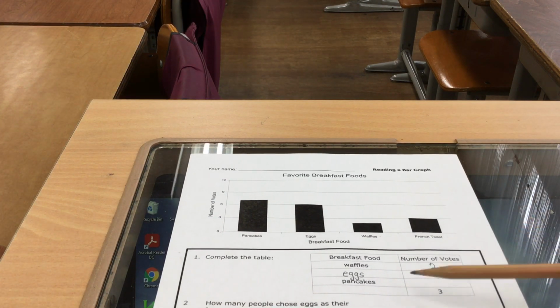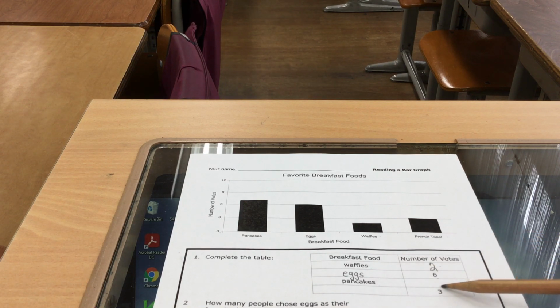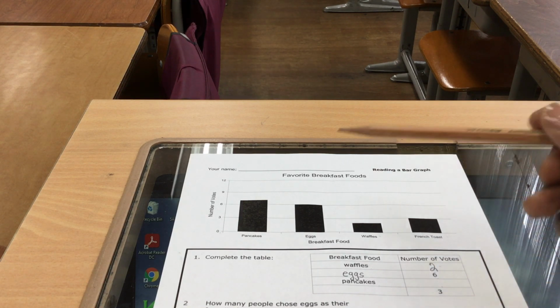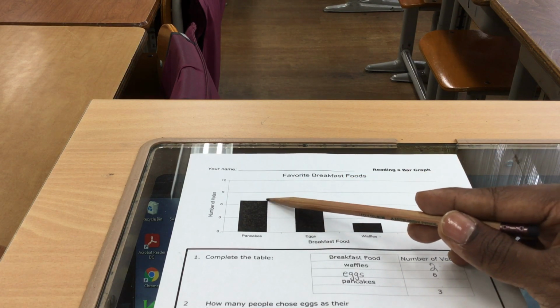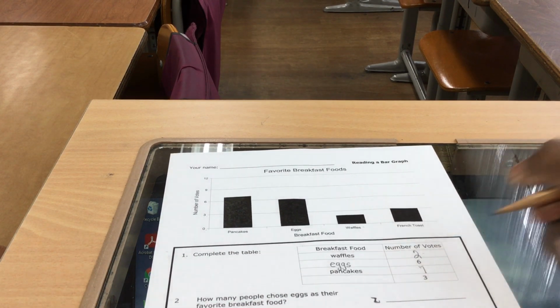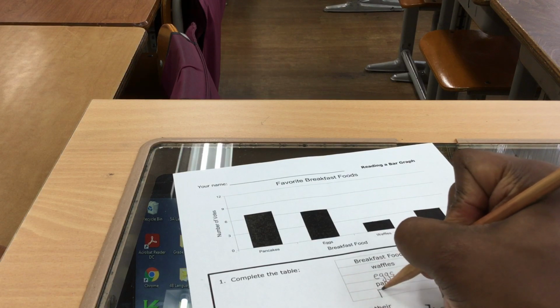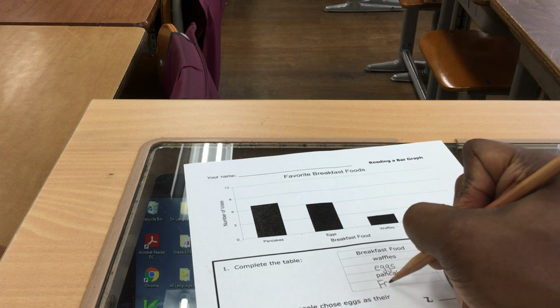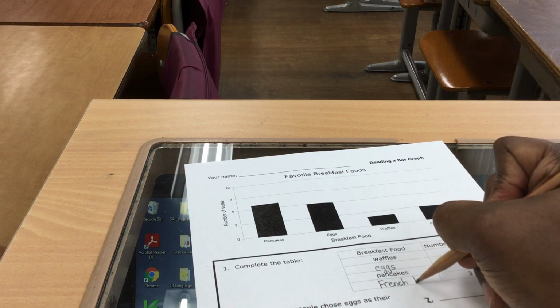For the next part, we have pancakes. So we have the breakfast food, but we don't have the number of votes. So we look at our bar graph, and it looks like 7 votes were for pancakes. And finally, the last breakfast food that's missing, that only got 3 votes, well, that's French toast. Capital F for French, because this is called a proper adjective.